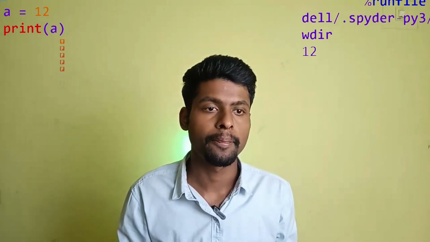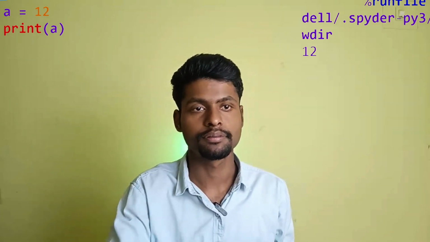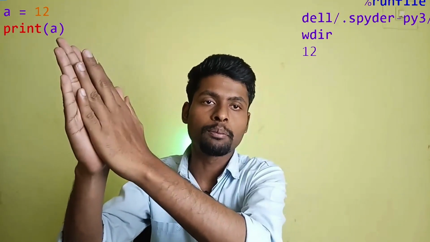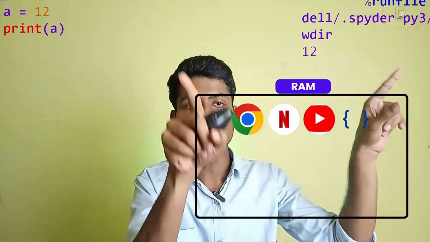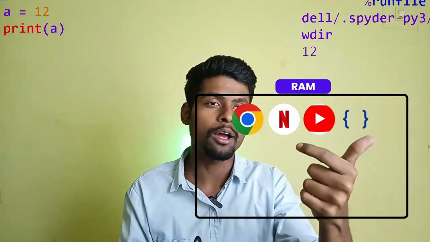Let's execute. When I execute my program, my Python interpreter gets activated and allocates some memory space in my RAM. Consider this box as my RAM. Assume my RAM has 8 GB of space.